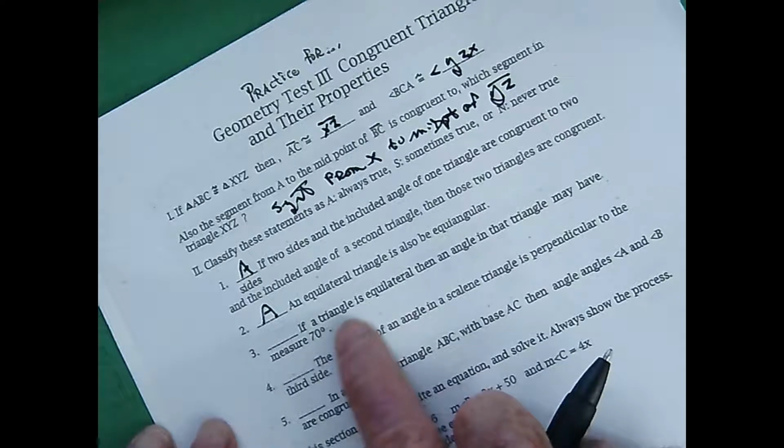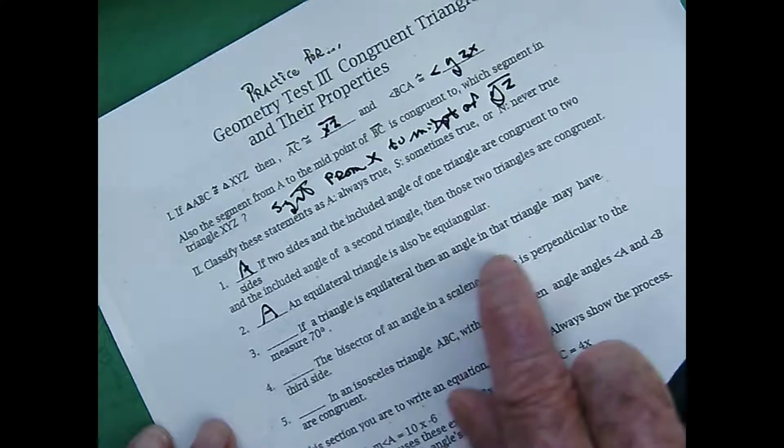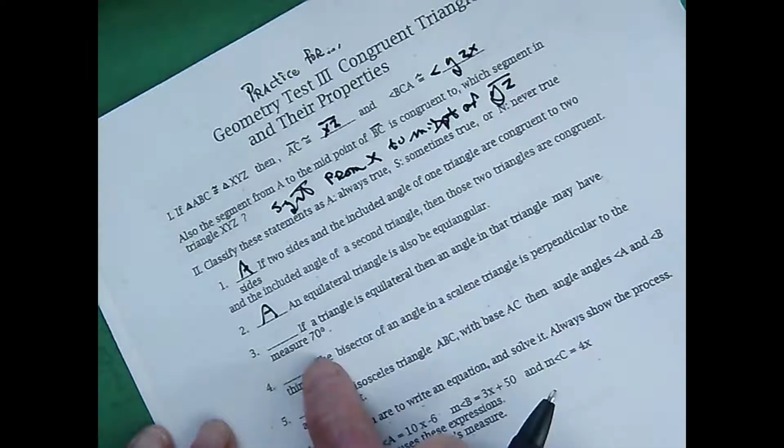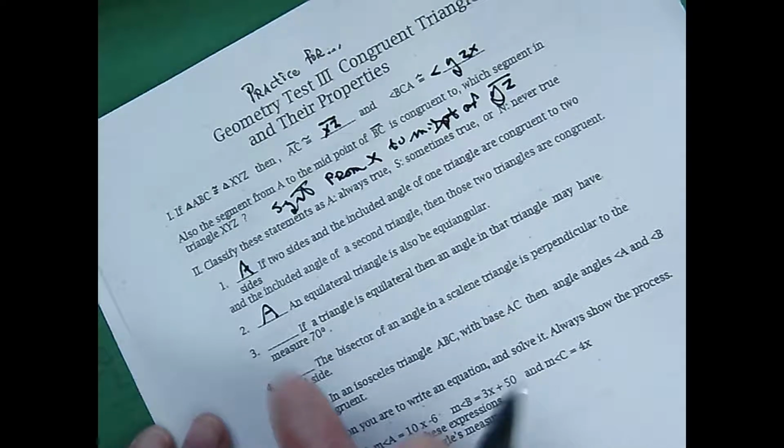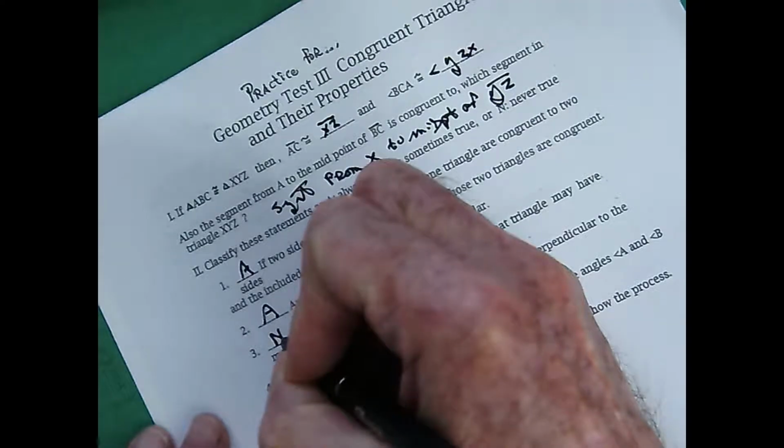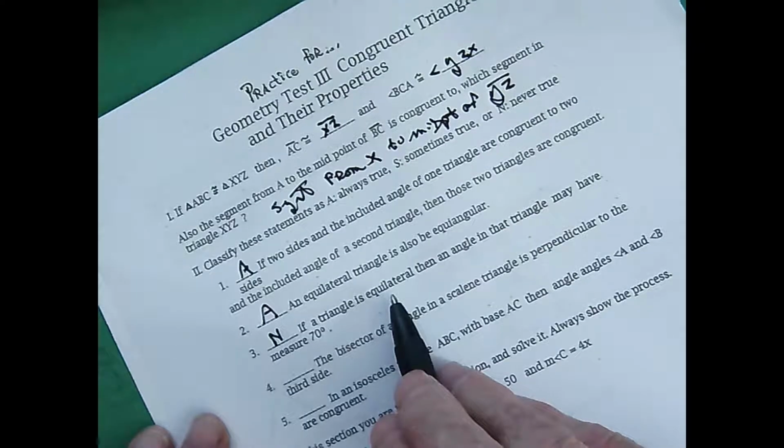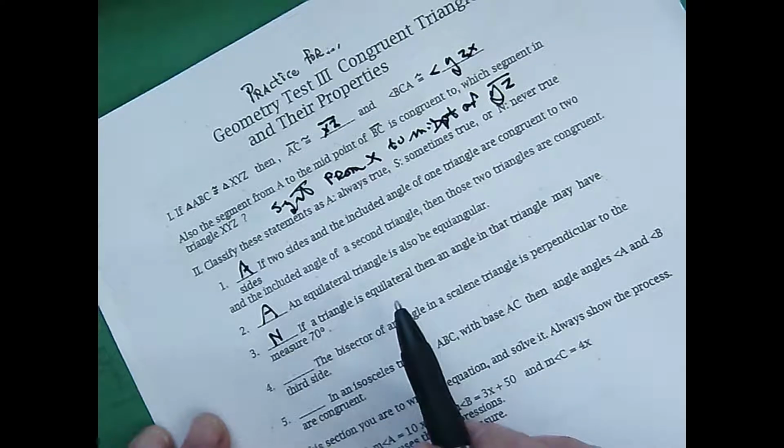If a triangle is equilateral, then an angle in that triangle may have a measure of 70 degrees. And that can't be true. That's never true. Why would that never be true? Because if a triangle is equilateral, we know it's equiangular, and since the angles have to add up to 180, they'd be 60 degrees each. If a triangle is equilateral, then it's equiangular, and all the angles would have measure 60 degrees.